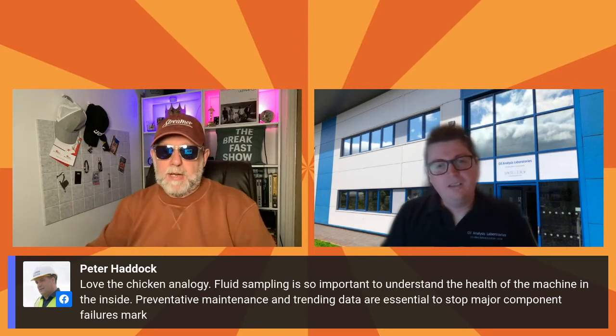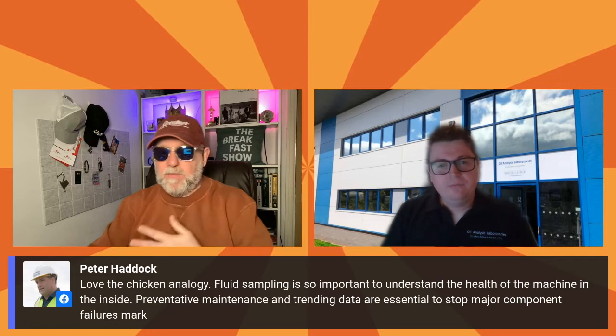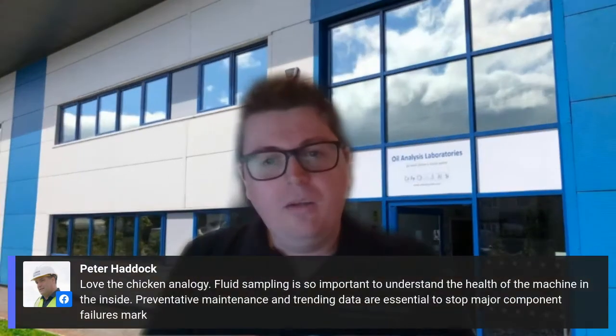Take me through what trending data is and how your system differs to perhaps what is going on at the moment. Okay, so with ordinary oil analysis, because they're not detecting those large particles, they can't determine the absolute amount of wear present. So they tend to work on what's called a trend. Now, that's basically just looking at what values are in the past.